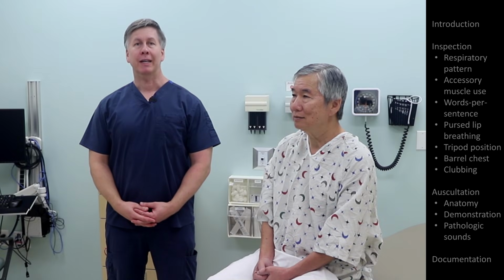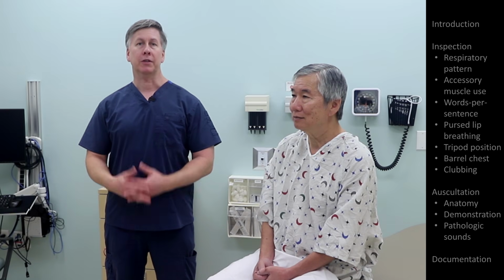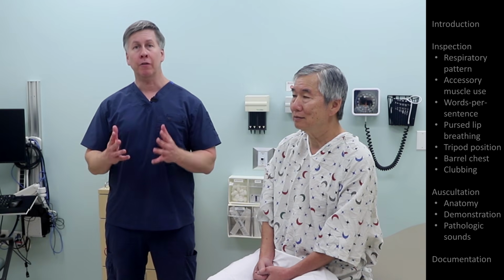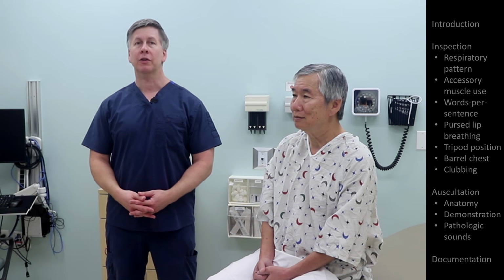The pulmonary exam is typically performed in the upright position. One might reasonably consider assessment of the respiratory rate and oxygen saturation as part of the pulmonary exam, though in most clinical scenarios, these will have already been measured by a nurse or medical assistant. In this series, I covered the assessment of the vital signs in a separate video.